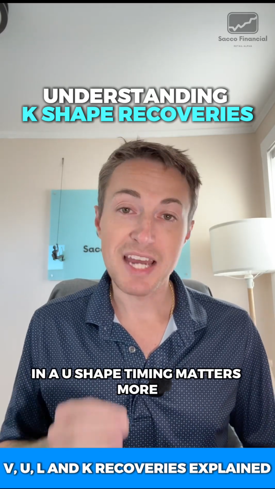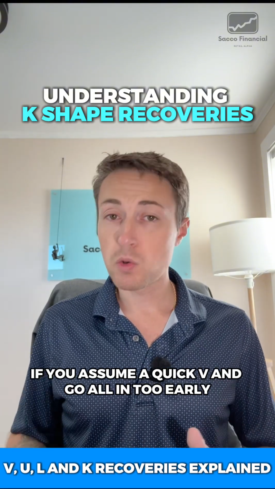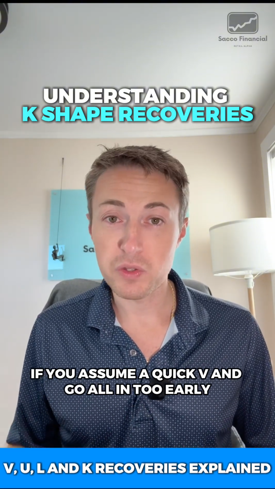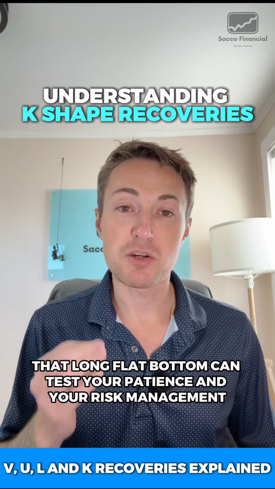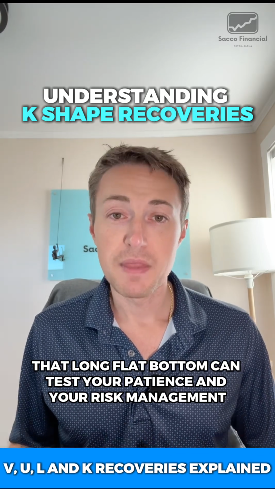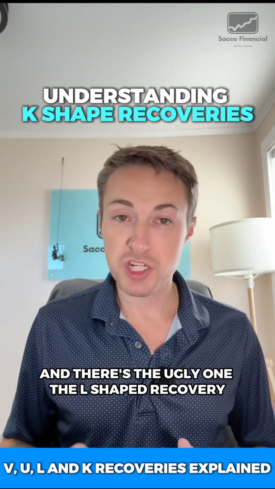In a U-shape, timing matters more. If you assume a quick V and go all in too early, that long flat bottom can test your patience and your risk management. Then there's the ugly one, the L-shaped recovery.